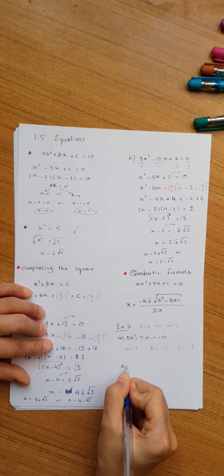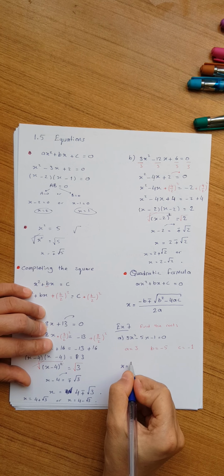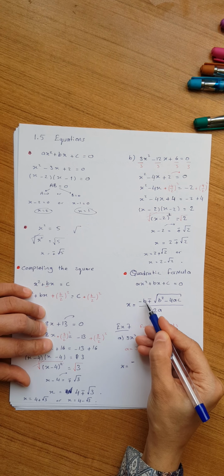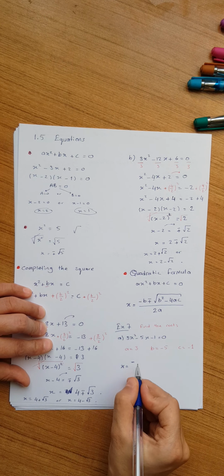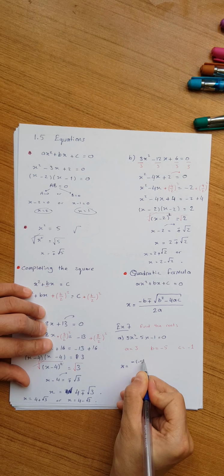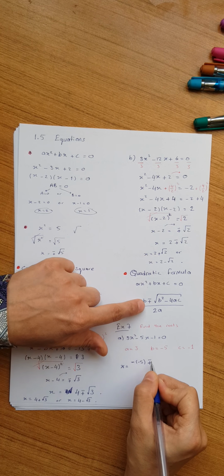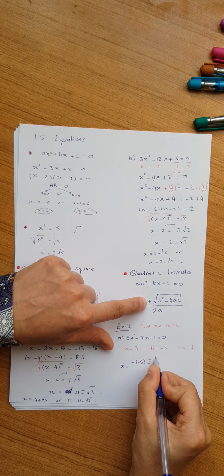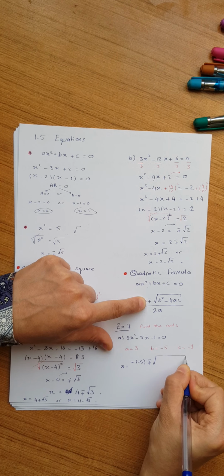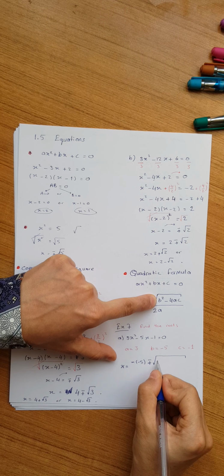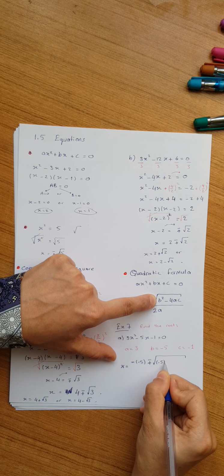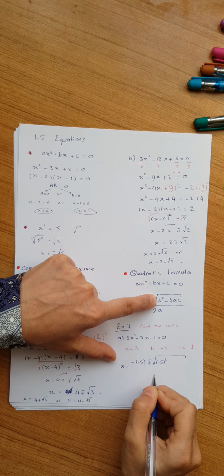So x is equal to what? X is equal to minus b, and b is minus 5, then plus or minus the square root of b squared. What is b squared? I have got minus 5 as b and I square it.